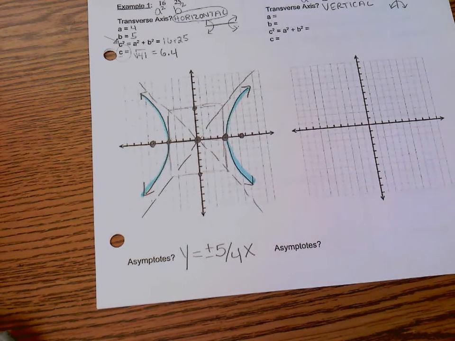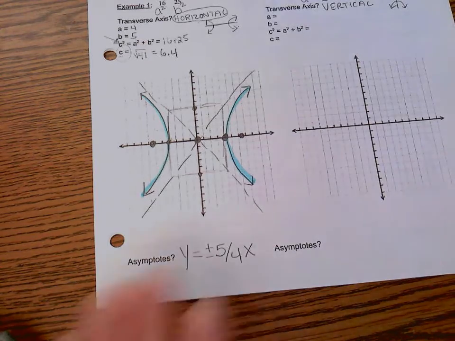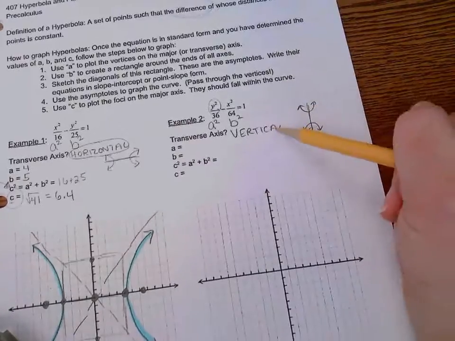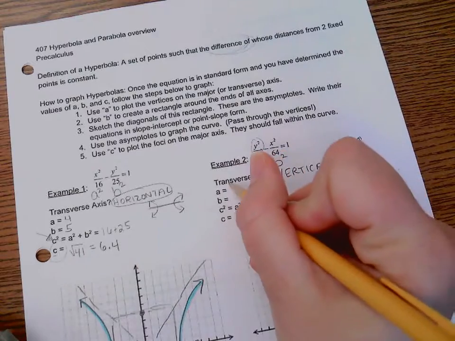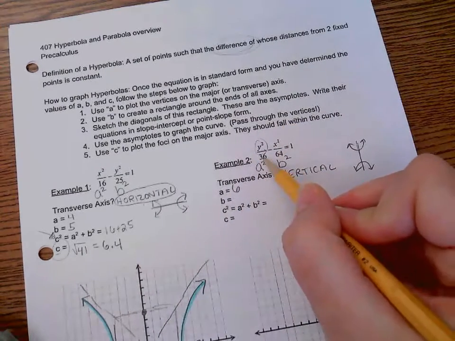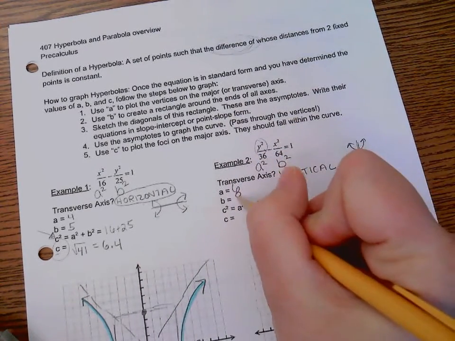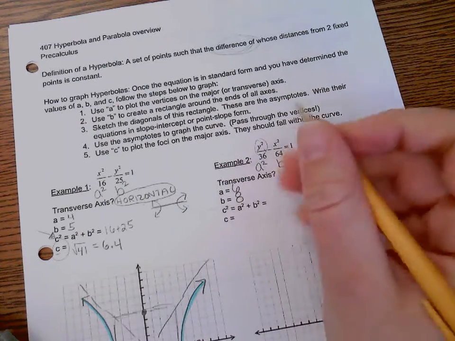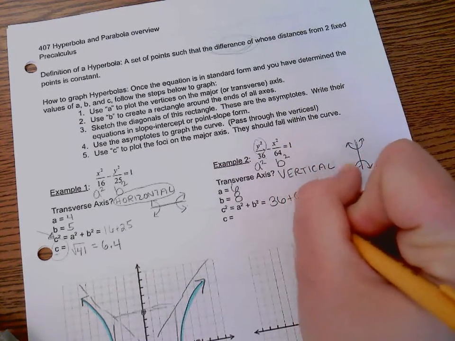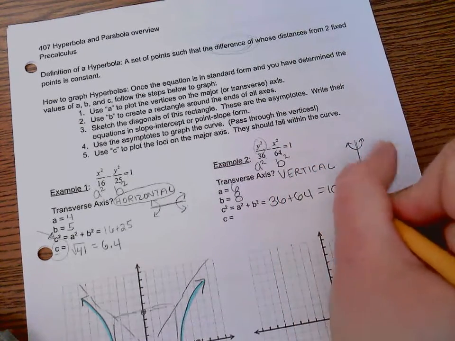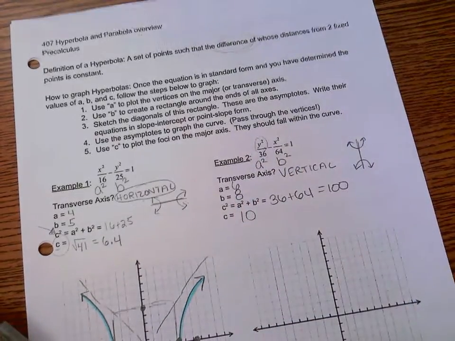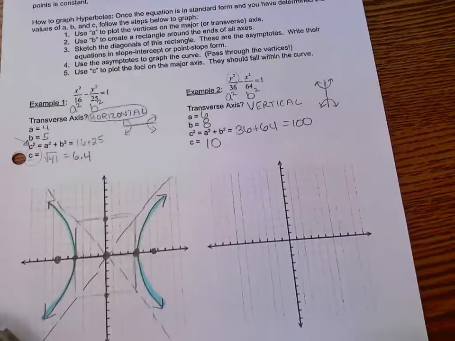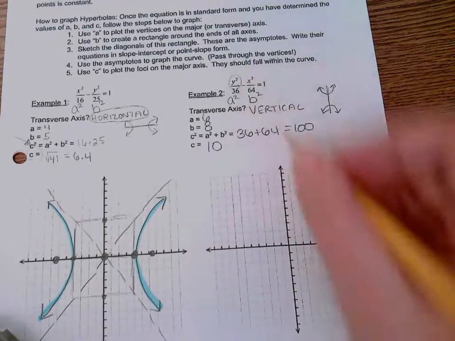Now let's take a look at a hyperbola that is vertical. The A value this time is 6 from the 36. The B value is 8 from the 64. And when I do 36 plus 64, I get 100. So that tells me that C by itself is just 10. This time, my center is still at 0, 0.